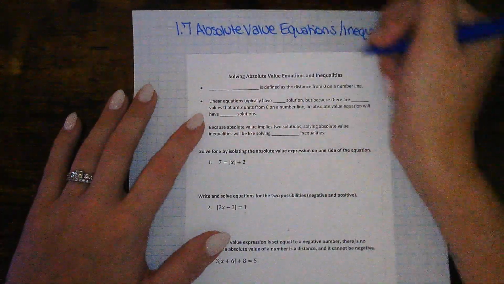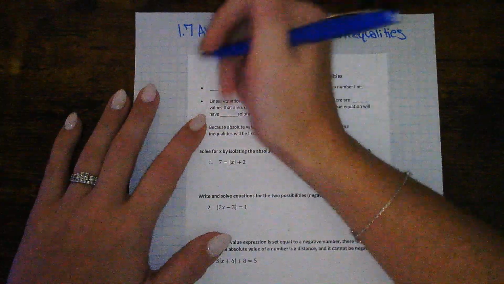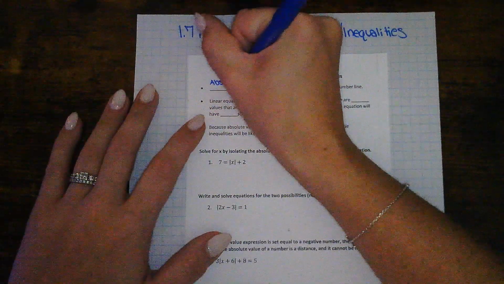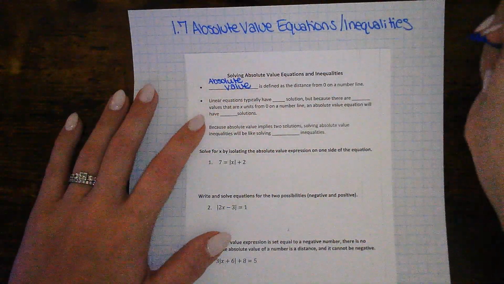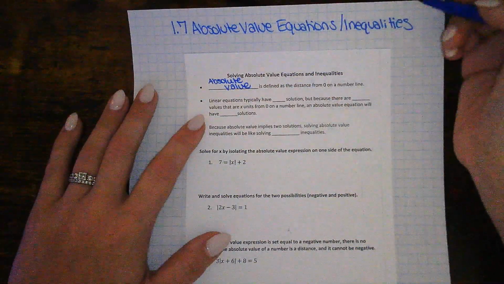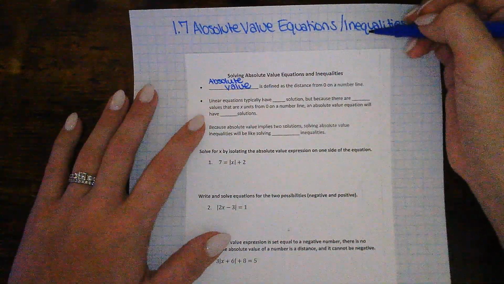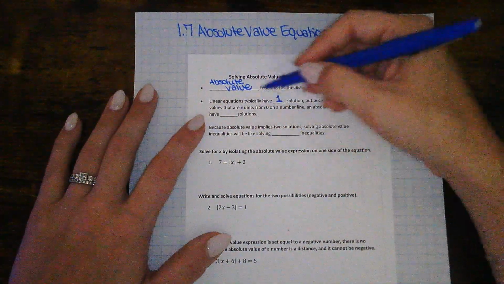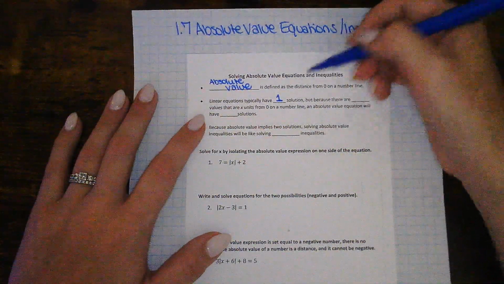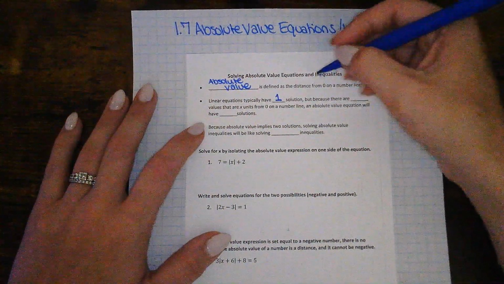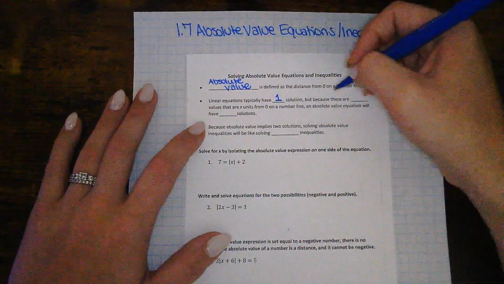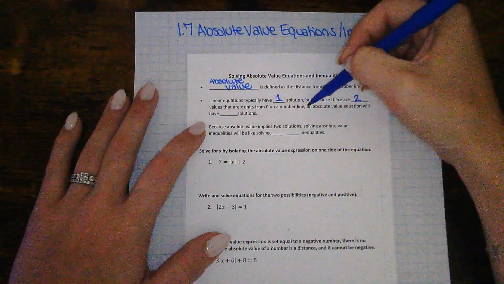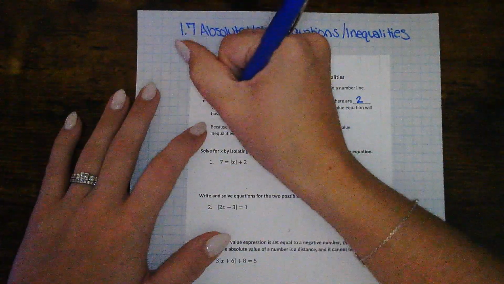Remember that absolute value is defined as the distance from 0 on a number line. And linear equations, when you solve them, typically have one solution. They could have no solutions or infinite solutions, but typically when we solve a linear equation, it has one solution, x equals a number. But because there are two values that are x units from 0 on a number line, an absolute value equation will have two solutions.